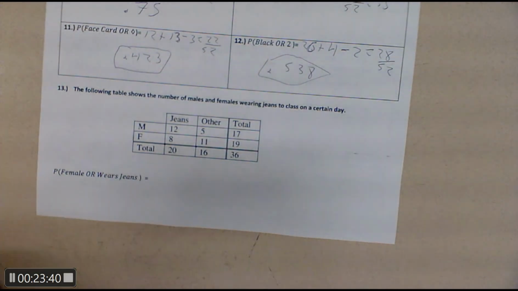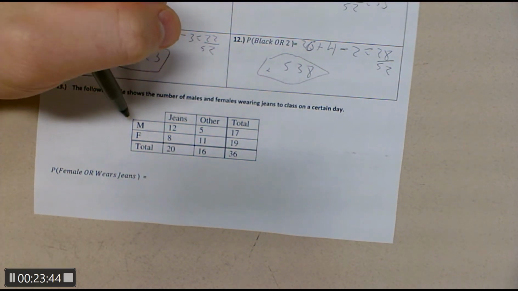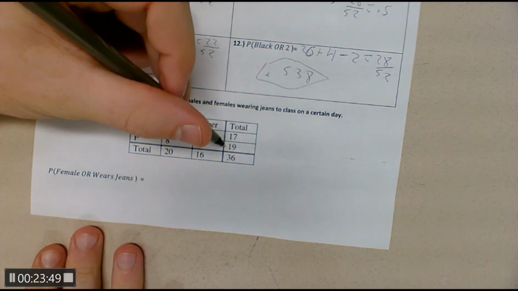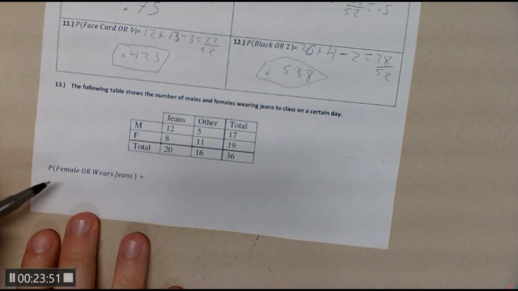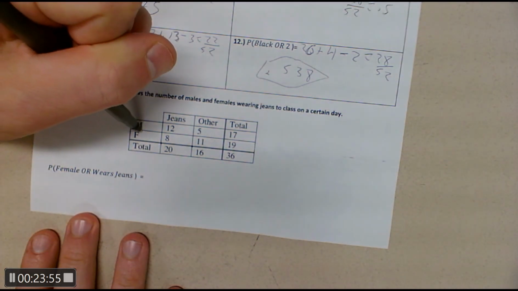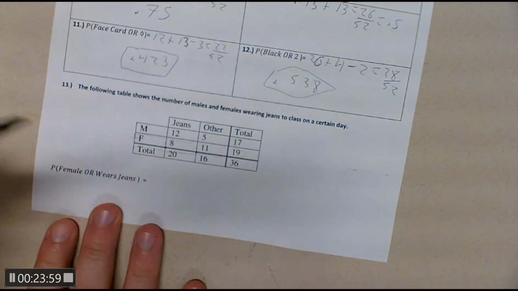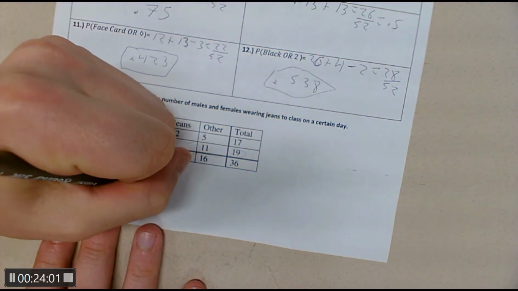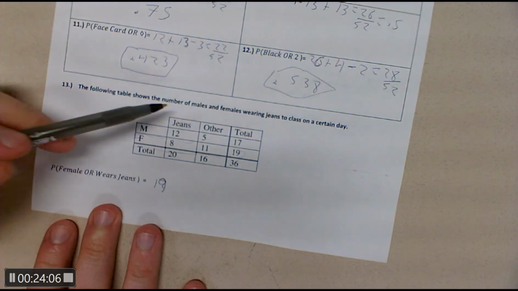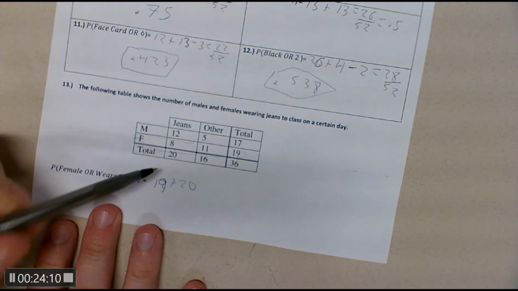Number 13. We got a table here. The table shows us how many males and females we have and how many have jeans or not jeans. Alright, and it gives us our totals. So probably a female or wearing jeans. Alright, so if you look at the female, that's this line right here. There are 19 total females, right? Wearing jeans, that's this column right here, plus the 20 people wearing jeans.